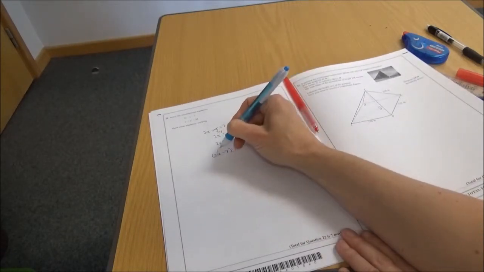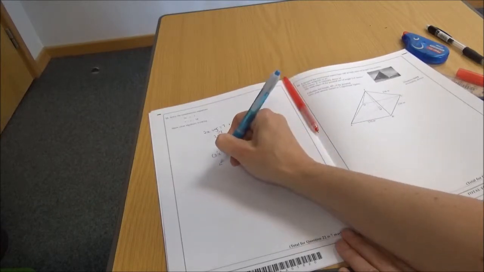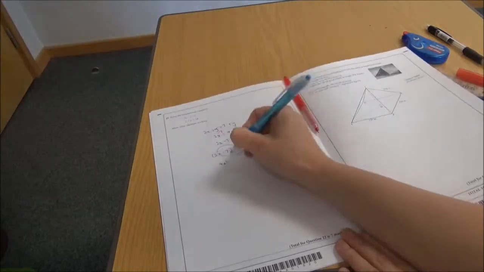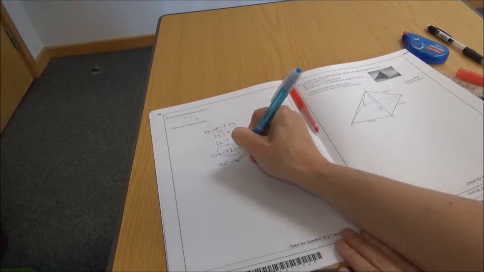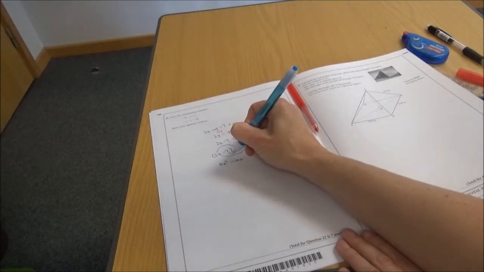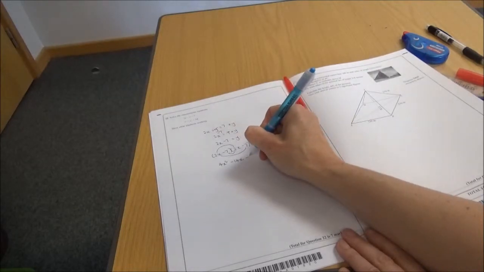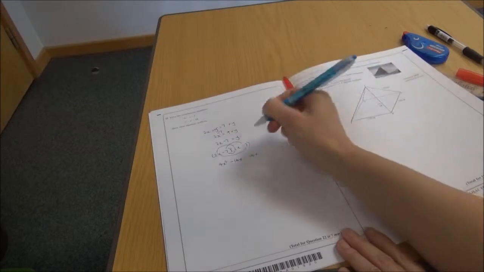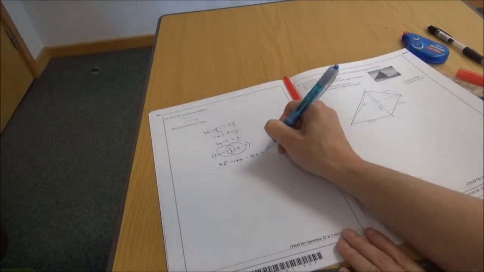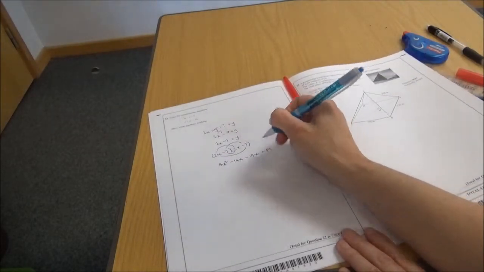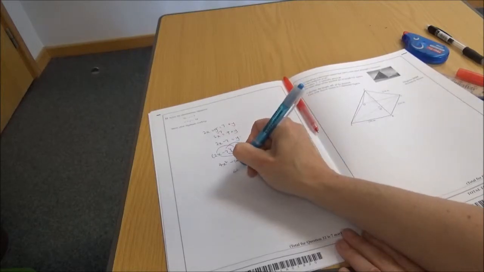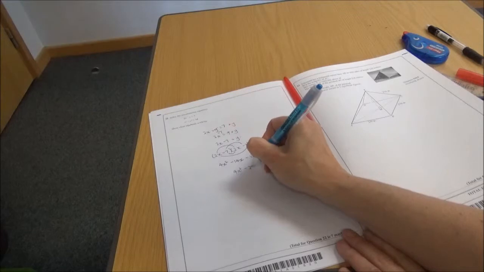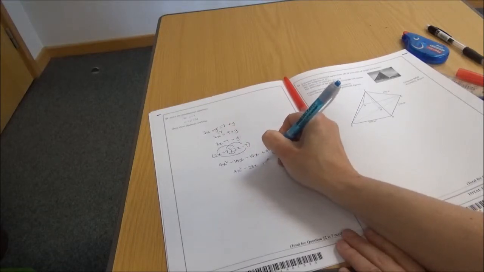So I do FOIL. 2x multiplied by 2x is 4x squared. 2x multiplied by negative 7 is negative 14x. Negative 7 multiplied by 2x is negative 14x. And negative 7 multiplied by negative 7 is positive 49. Simplifying, I've got 4x squared, put my x's together, negative 28x plus 49.